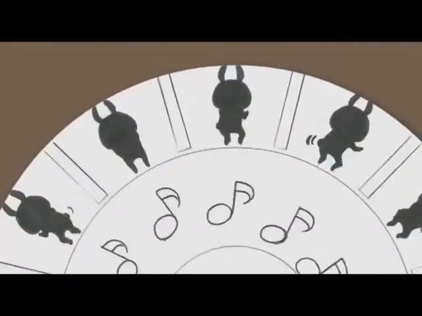The phenakistoscope was a contraption that used a spinning disc with images painted around the edge that were slightly different, so that when it was spun around, it created an illusion of movement. It was invented in 1841 by Joseph Plateau.